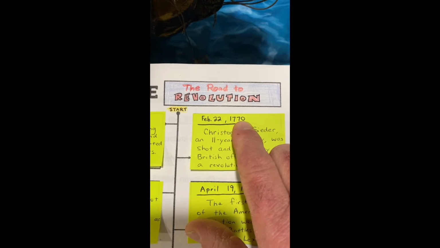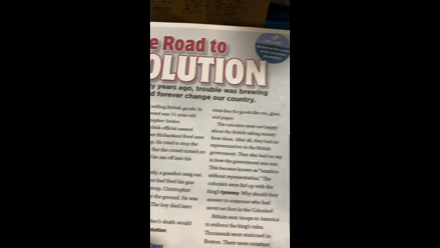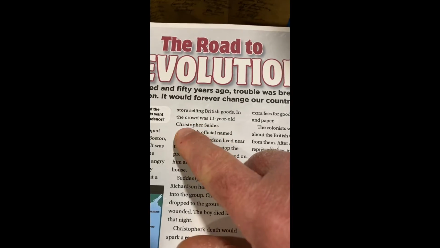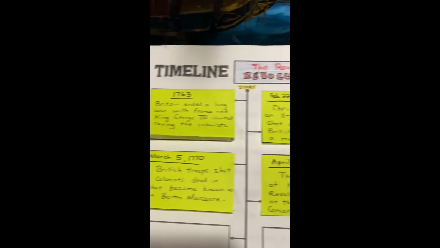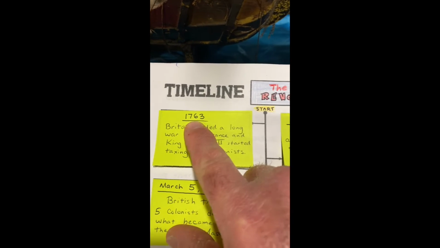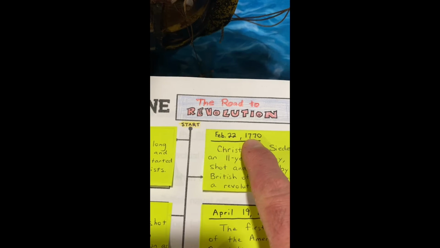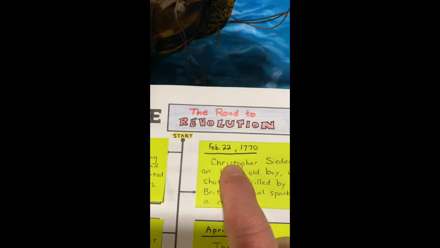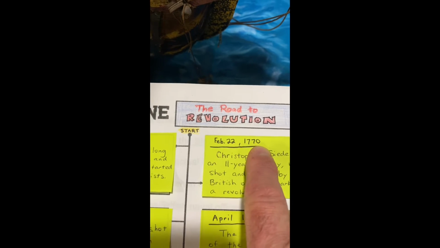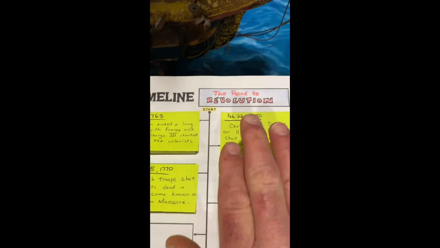And then we had that event, the main event from this story about the road to revolution, about that boy, Christopher, and how he was shot and killed. So this would be the first event, 1763. 1770 comes after that. So on our timeline, February 22nd, 1770 would be next. So that was the next event.